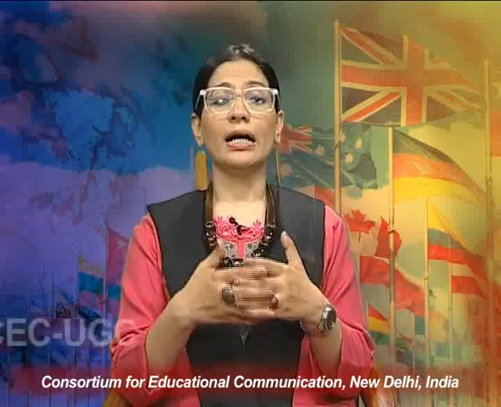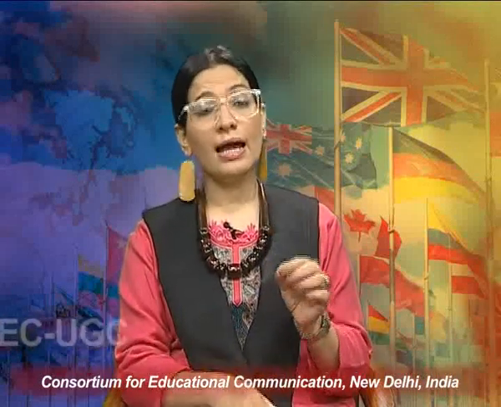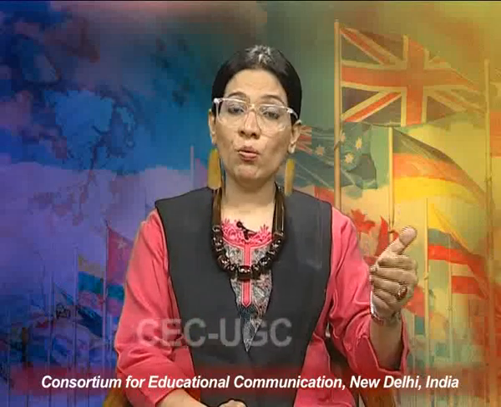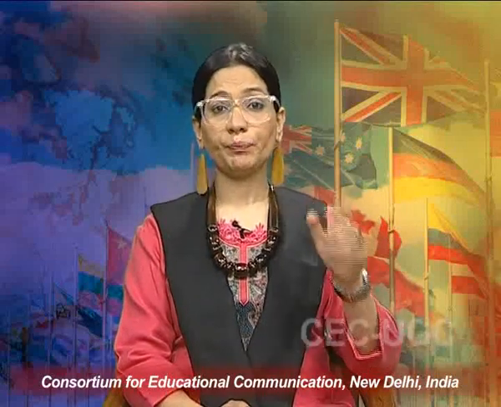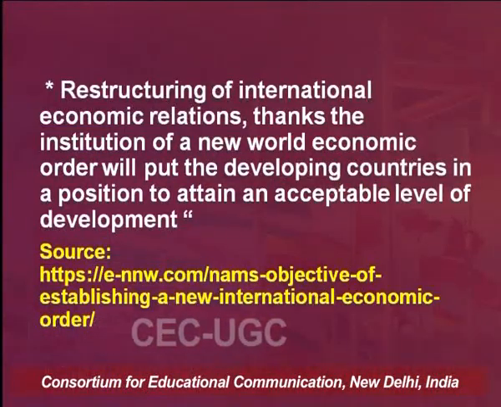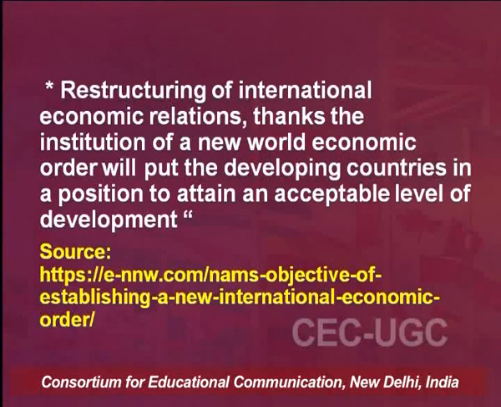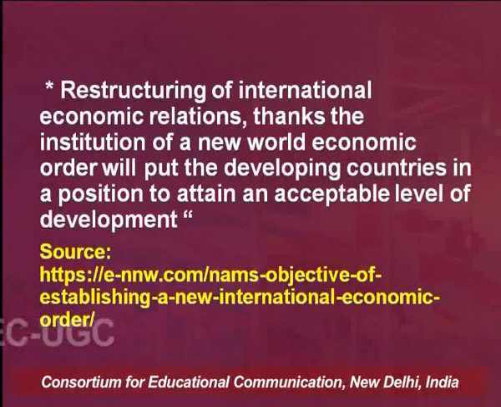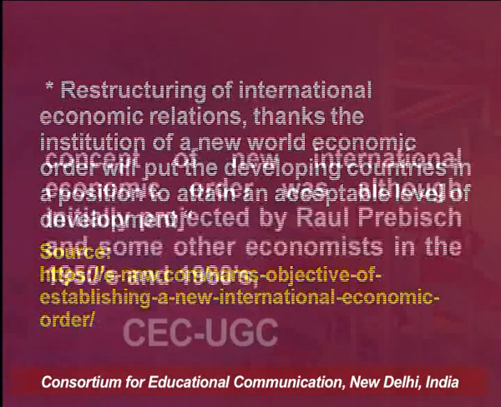The resolution also declared that there must be devolution of the economic problems of the developing countries and demanded establishment of a universal and equitable new monetary system. It also called for restructuring international economic relations and for institution of a new world economic order that will put the developing countries in a position to attain an acceptable level of development.